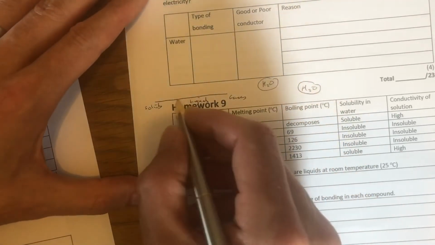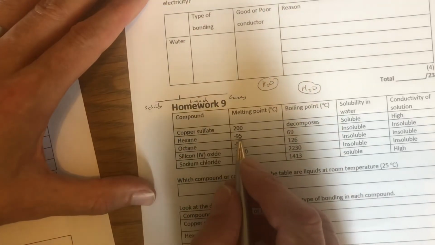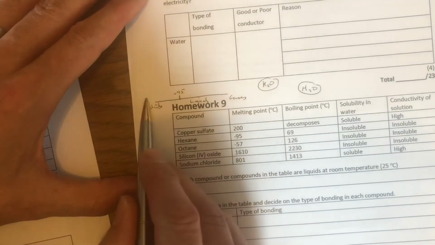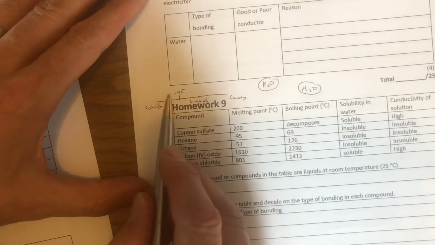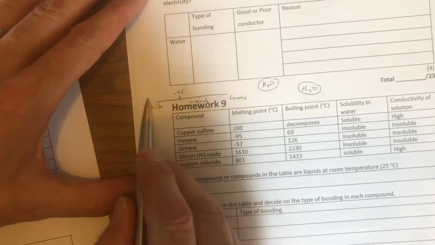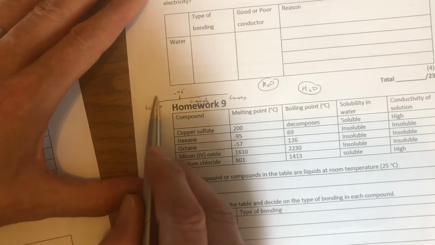So the solid turns to a liquid at the melting point, and that happens to be with hexane minus 95. So anything colder than minus 95, it's a solid. So minus 100, minus 105, minus 110, minus 115. As we go down this number line, that minus number is going to get ever bigger. So anything temperature beneath minus 95 is going to be a solid.